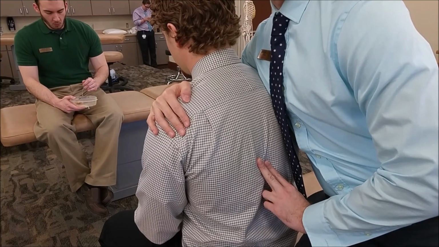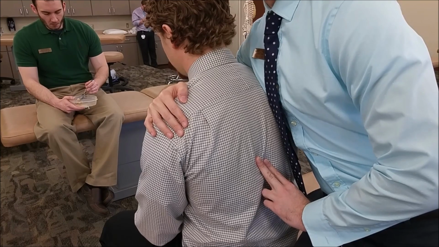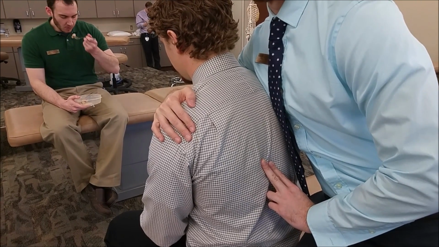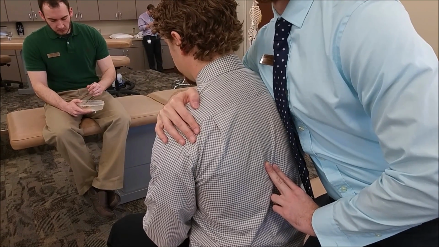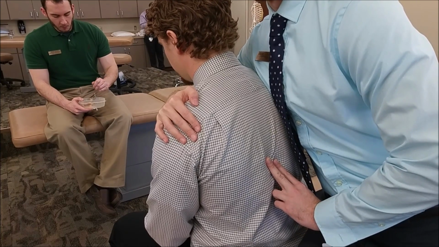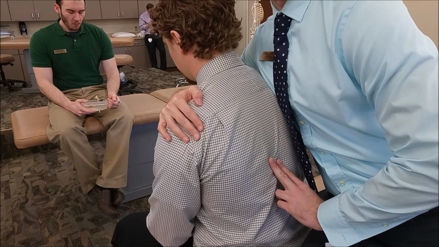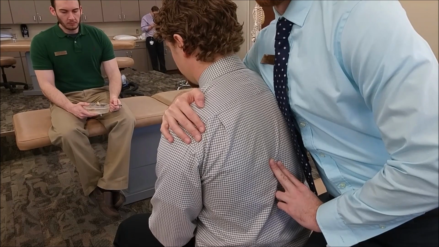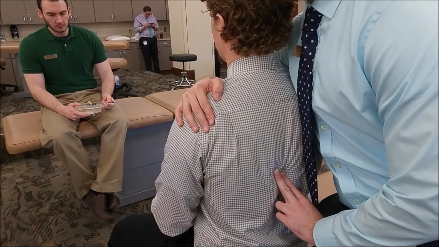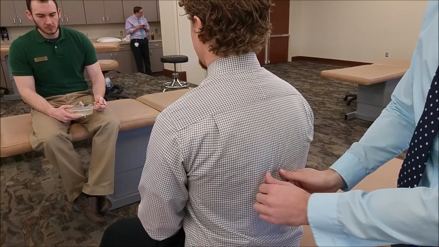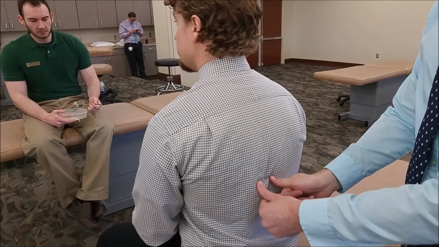Then bring him further into FRS left. So further into the barrier, straighten up, and relax. A little bit more, straighten up, and relax. So at the end of the treatment, you're going to bring them back to neutral passively, and you're going to rescreen to see if your treatment was effective.